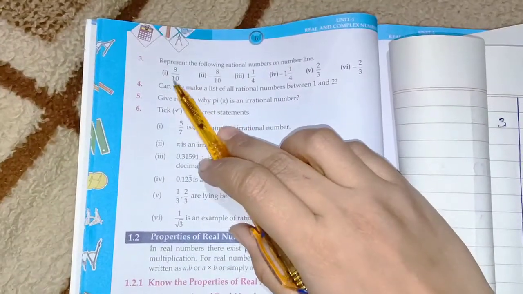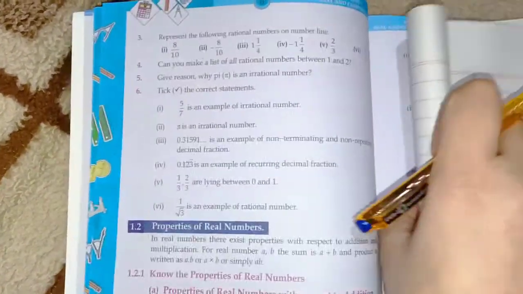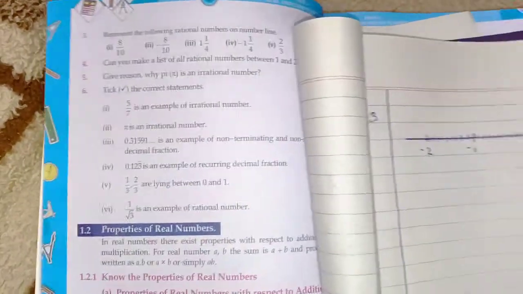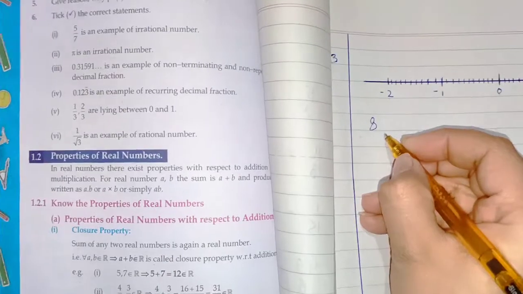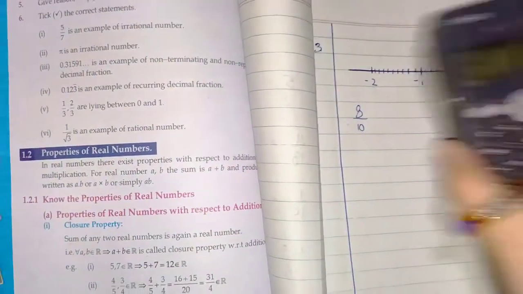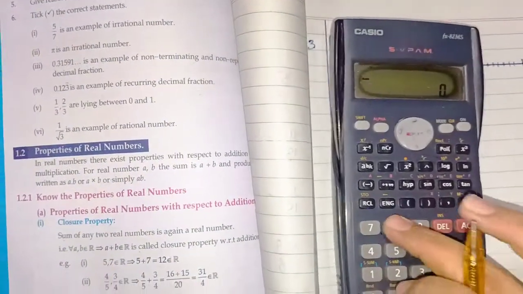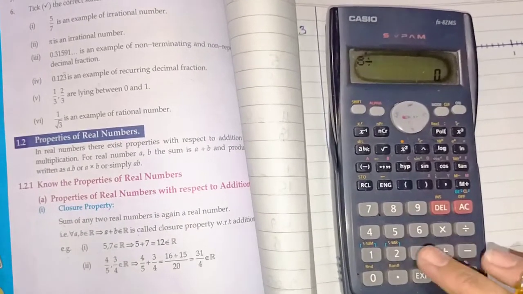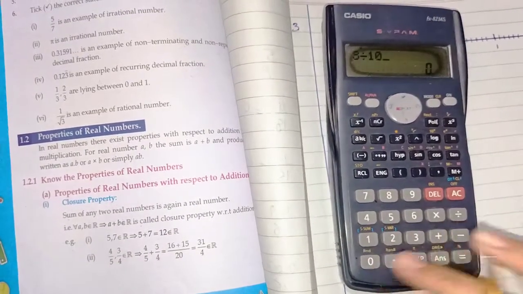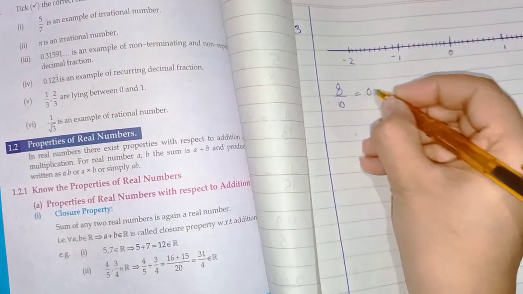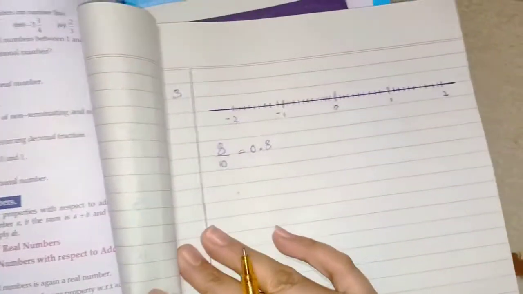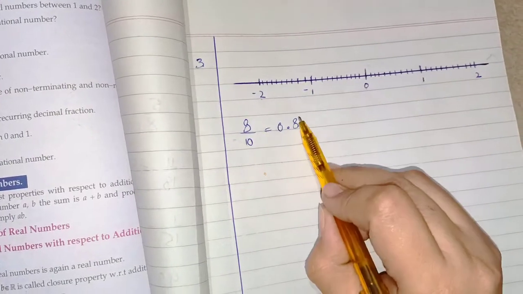So number 1 question is 8 upon 10. So we are going to write 8 upon 10. First we have to convert this 8 upon 10 into decimal. So to convert 8 upon 10 into decimal, we use the calculator. 8 divided by 10. Answer is 0.8. It means that we have to mark the number line on 0.8.